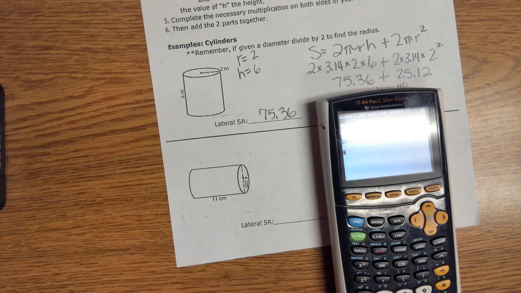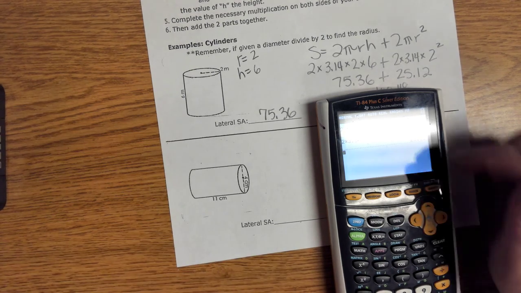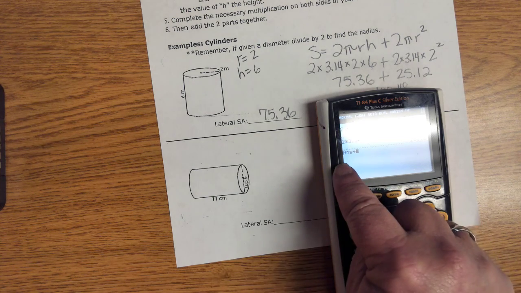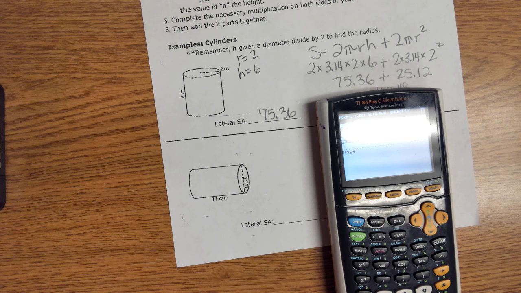If you want to add, subtract, multiply, or divide something with the last answer, all you have to do is hit the operations key. If I want to add to that, I hit plus, and it gives me answer plus.